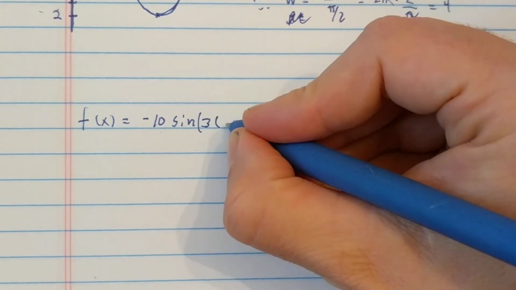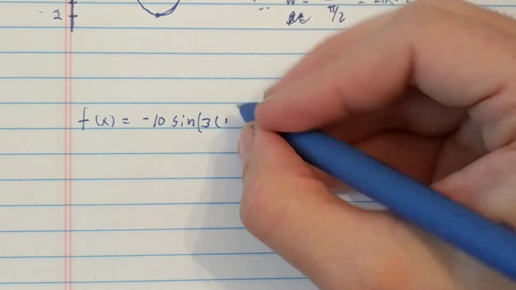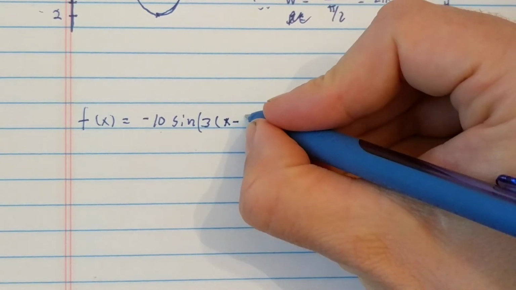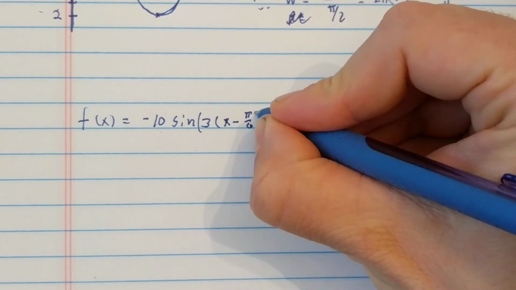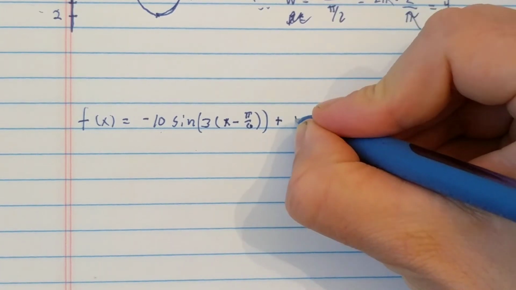And then on the inside, let's do a horizontal shift here: x minus pi over 6. Close that, and then we will add 4.